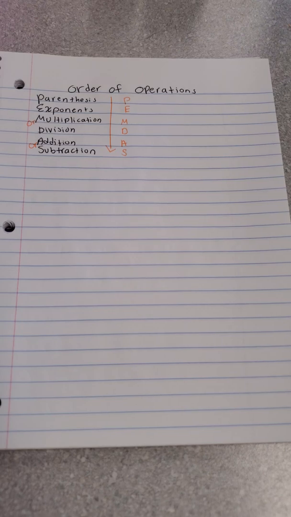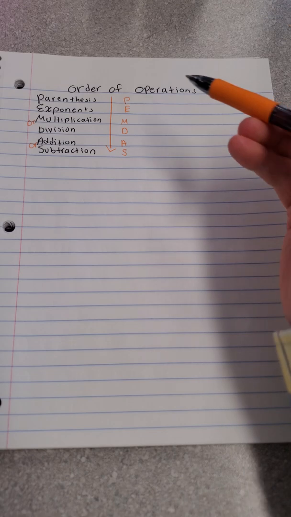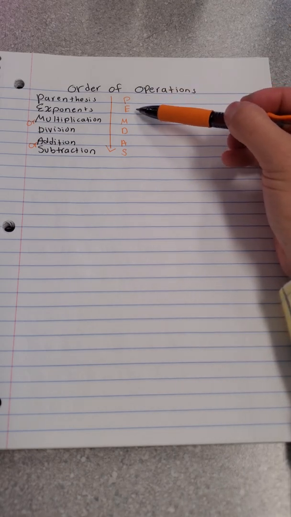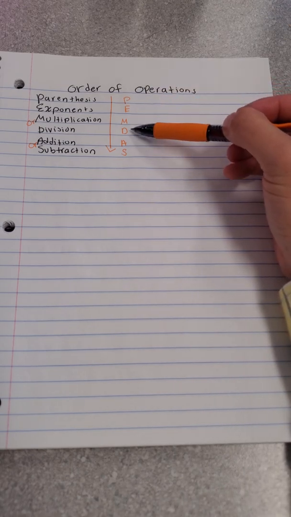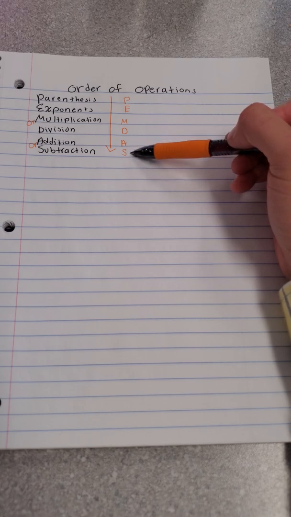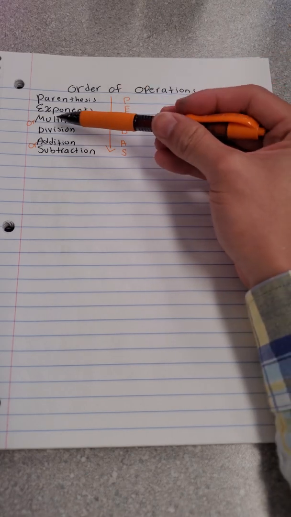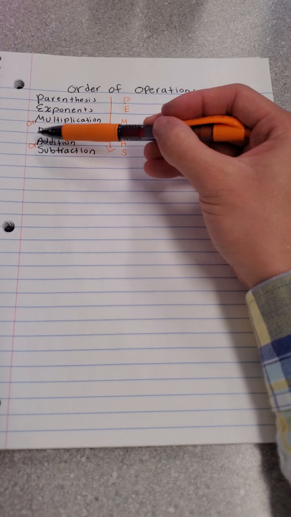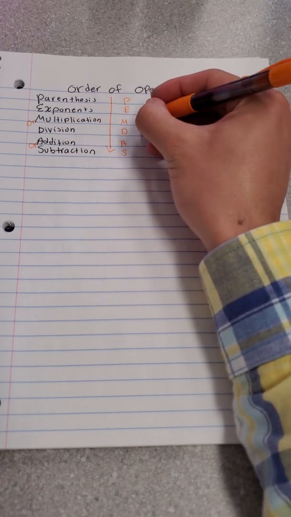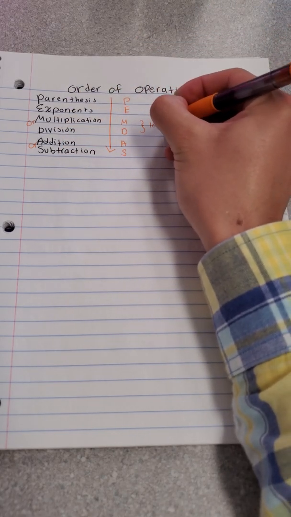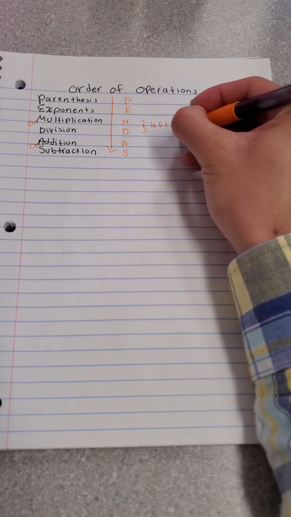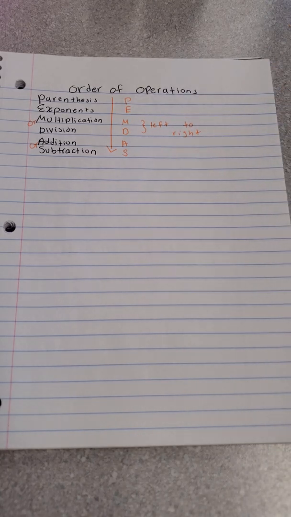This video is on order of operations, or PEMDAS. So that's typically how we've seen it in the past, where P stands for parentheses, E for exponents, multiplication, division, addition, and subtraction. So just remember that multiplication and division are OR statements, so it's whichever comes first from left to right. And the same thing for addition or subtraction.